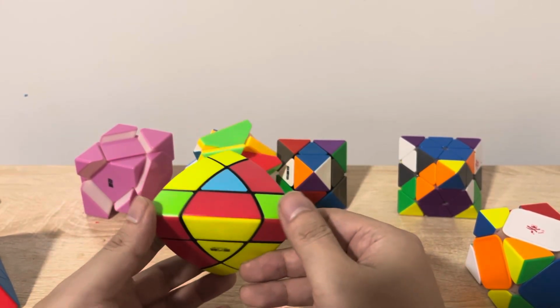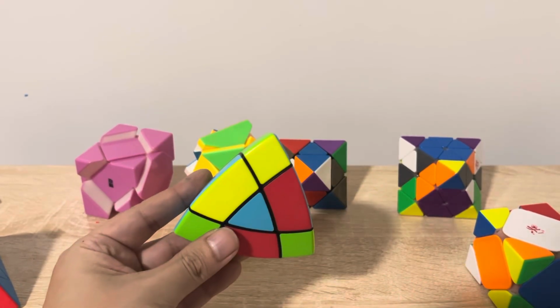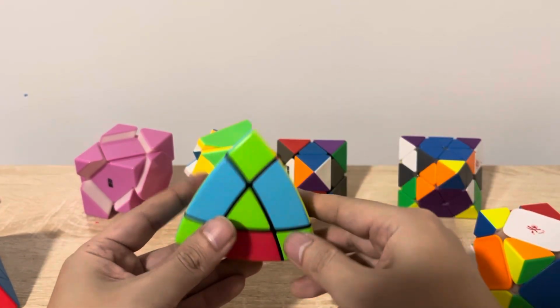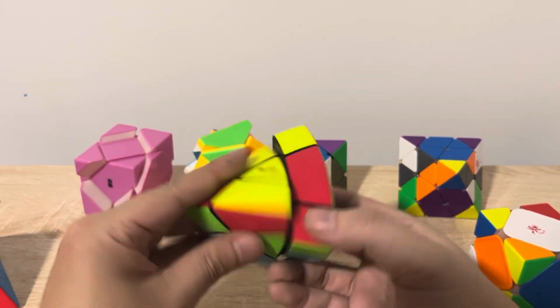We find 3 corners on the same face, and the common color between them is green. So we move the green side to the same face and then insert the green edges.